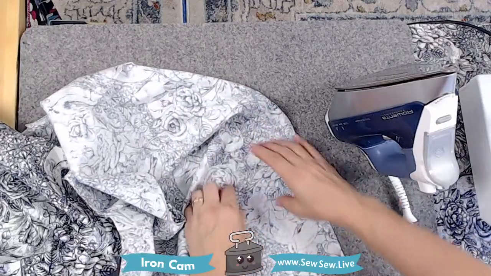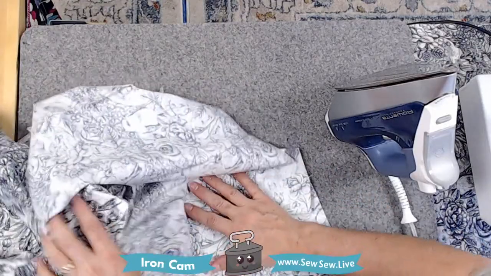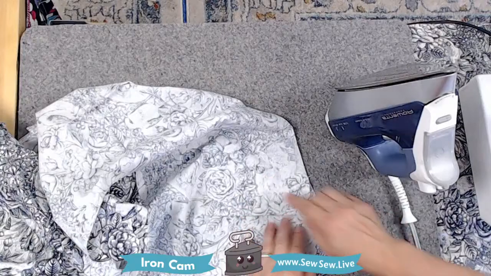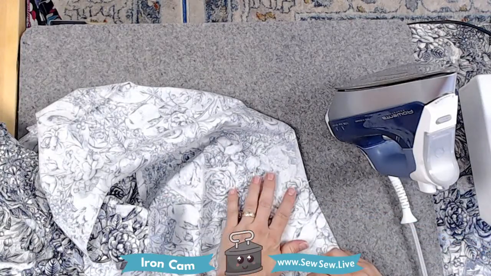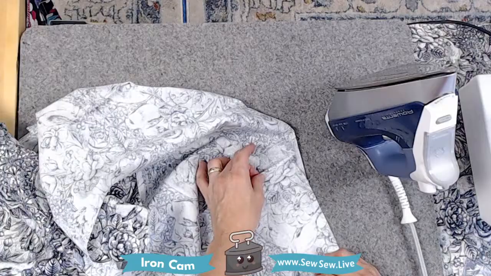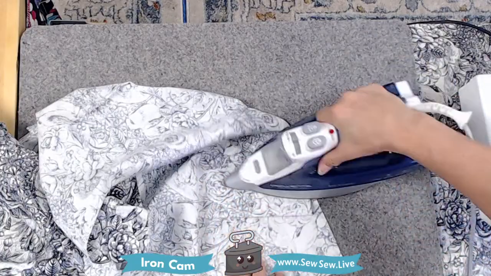This dart, which way does that go? Look at that, it doesn't line up with either one. Okay.